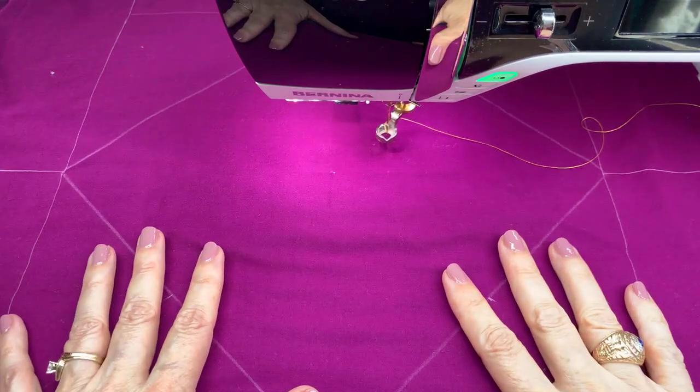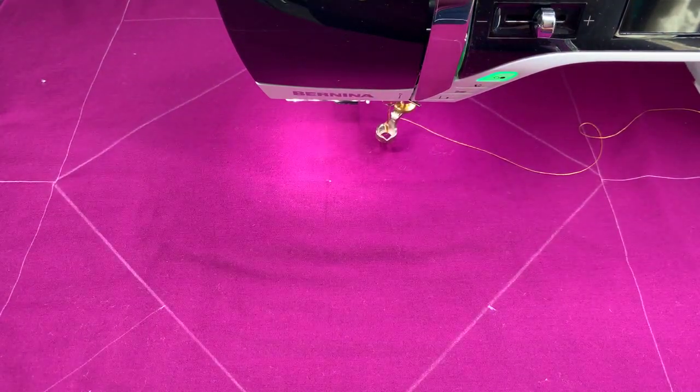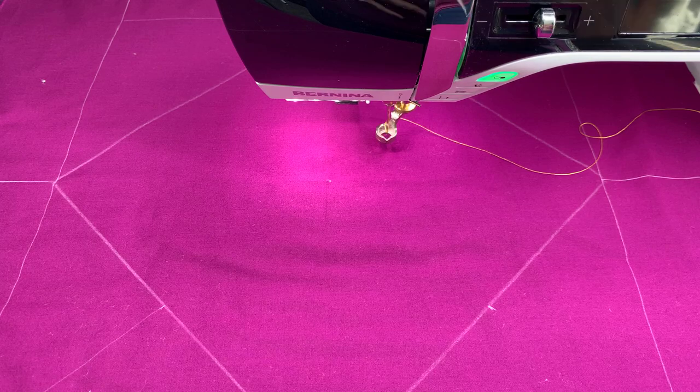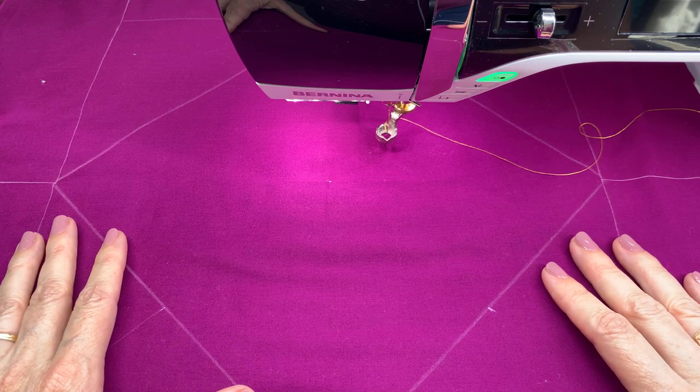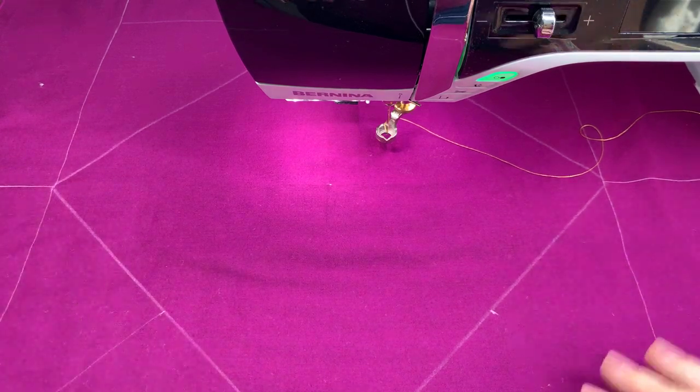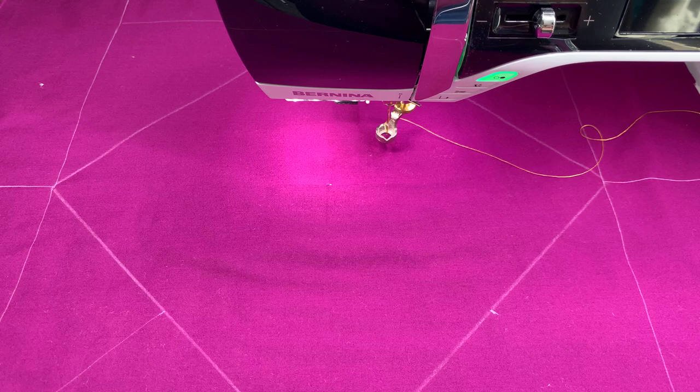So the largest Spin FX that is in the set is 11.5 inches. Okay, we all know that. We know that that is designed to fit in a 12-inch block. So I wanted to make the biggest design I could, but I wanted to use it on the diagonal.